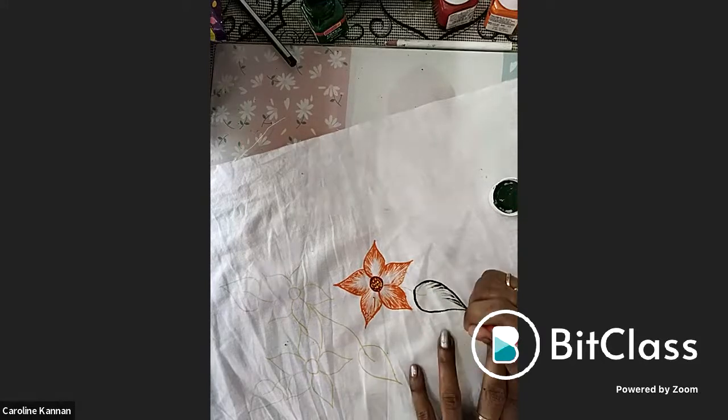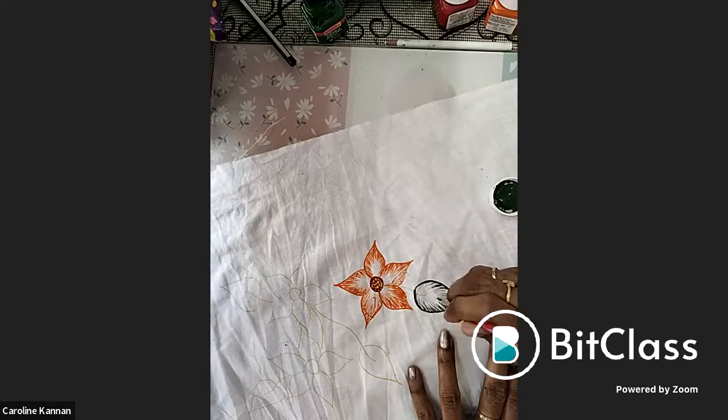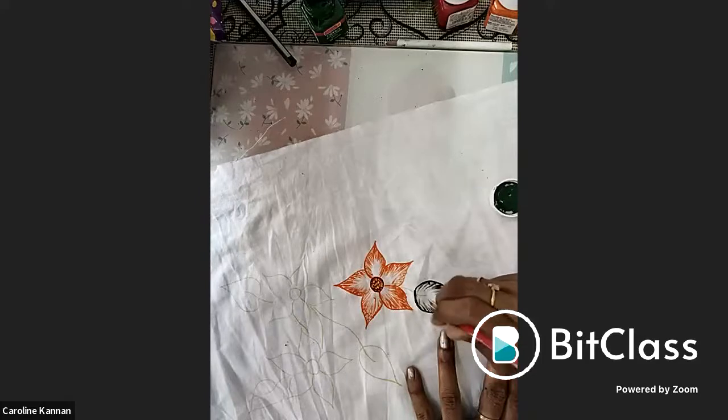Just pull it down. You're just dragging the paint inside, that's it. Even if you have less paint on your brush, it's absolutely fine because it's a dry stroke technique. And hold your brush in a vertical position so that the strokes are thin and it will be easy for you to paint also.